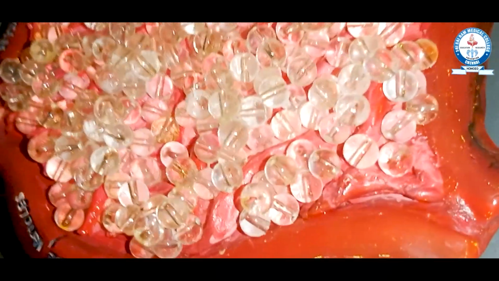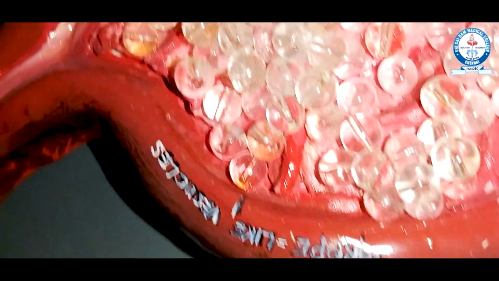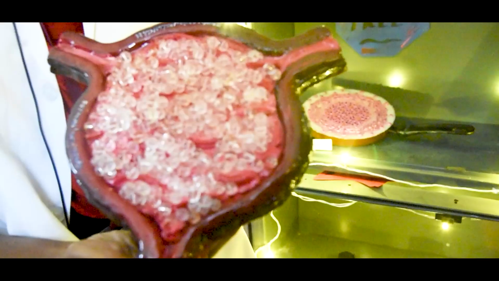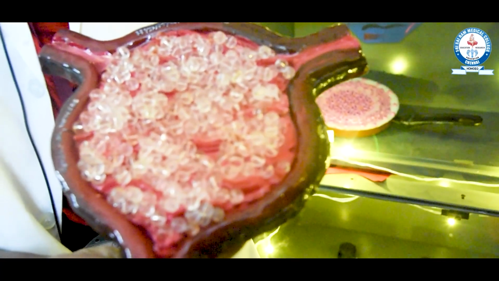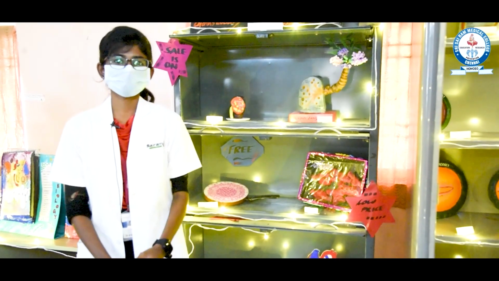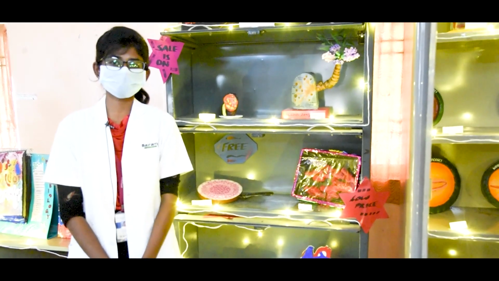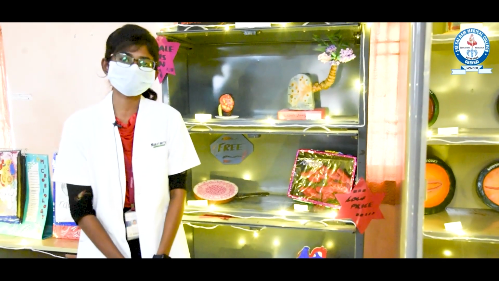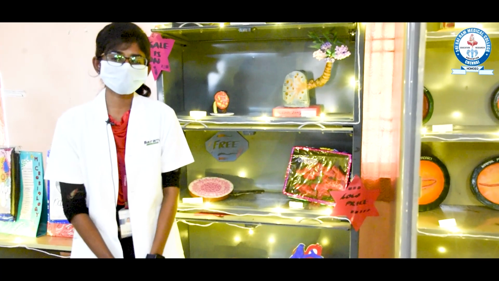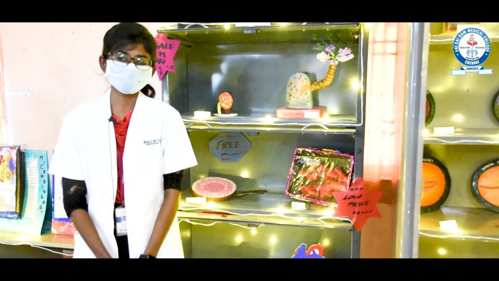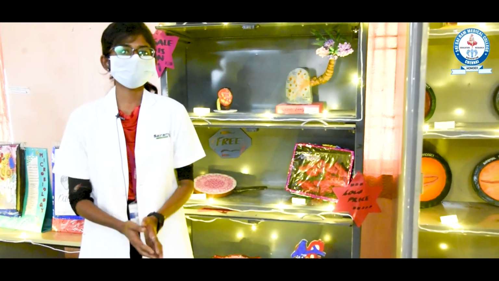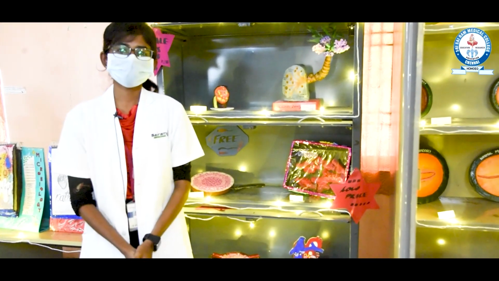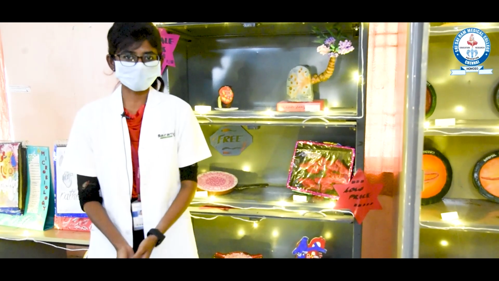I have made a hydatidiform mole model in the form of a fruit cake, for easy demonstration to the students. What is hydatidiform mole? The name hydatidiform means drop of water, and mole is a shapeless mass. It is defined as an abnormal placenta, characterized by two features: one is trophoblastic proliferation, and the other is edematous hydropic change of the chorionic villi. The morphological features are of invasive and non-invasive types. Non-invasive type is of two types: complete and partial mole.